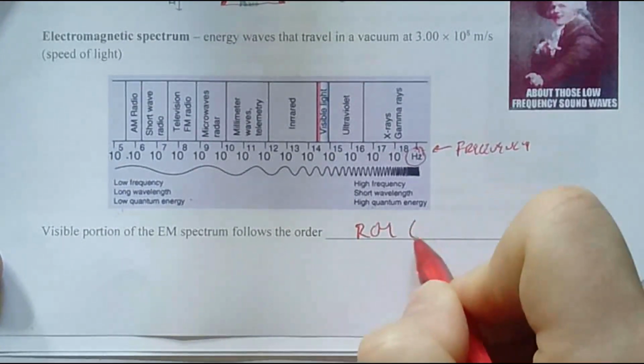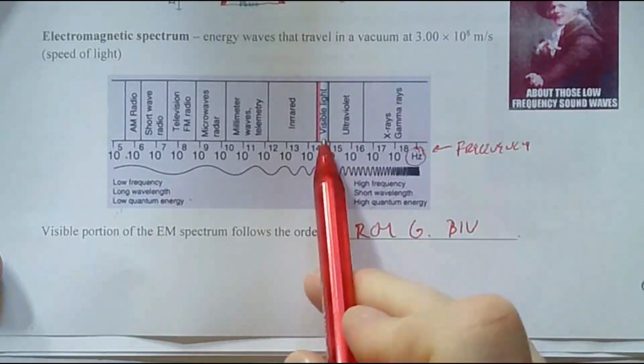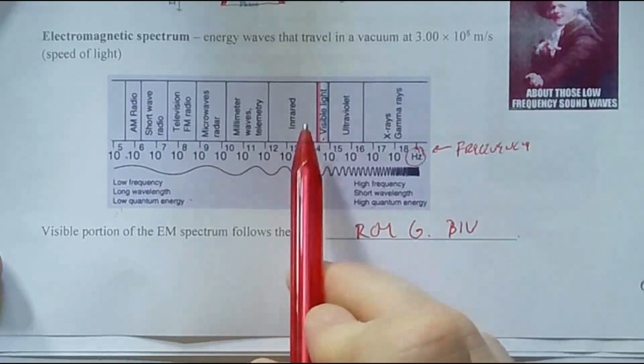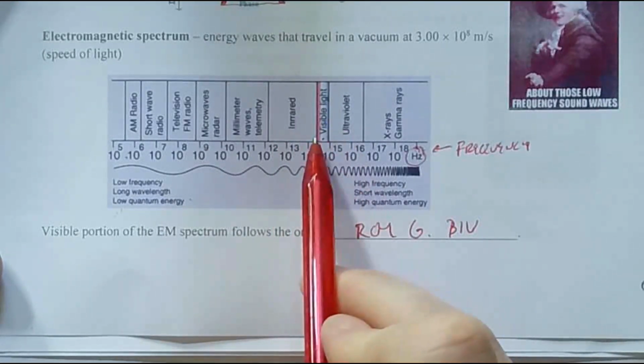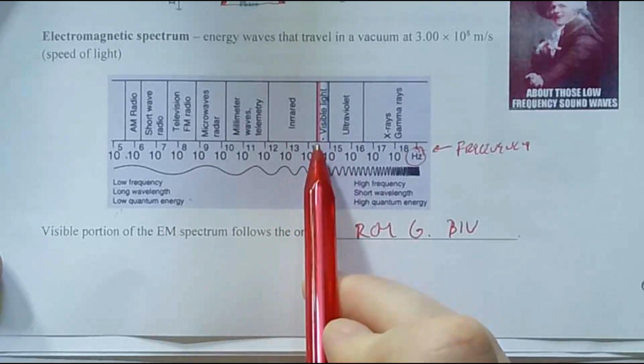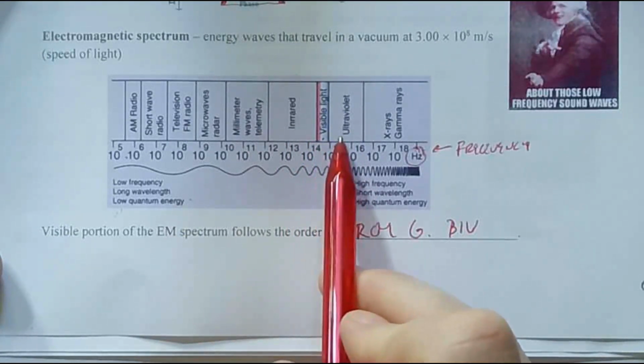ROY G BIV. So that's here. And it makes sense. The prefix infra means below, ultra means above. So on this side, you'd have the red. This side, you'd have more the violet portion of it.